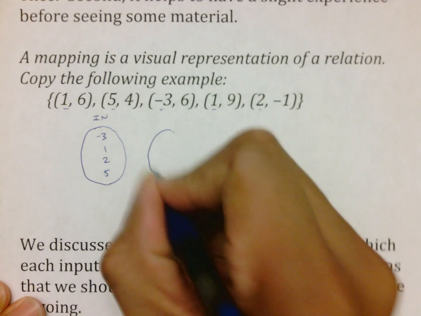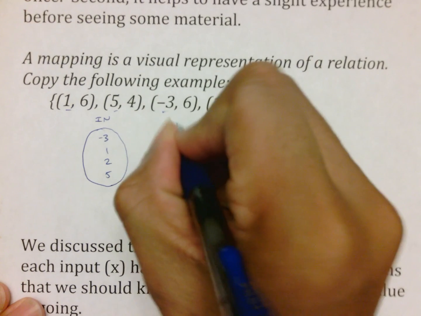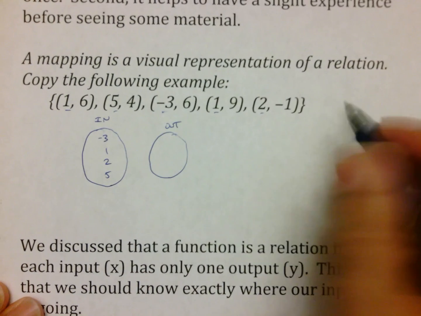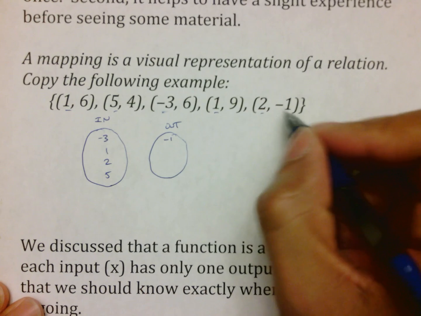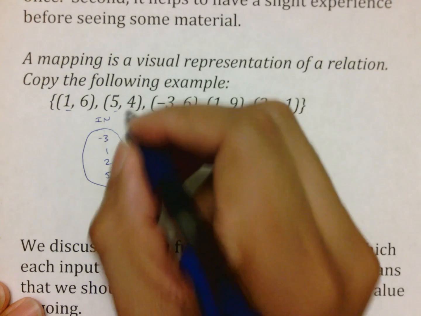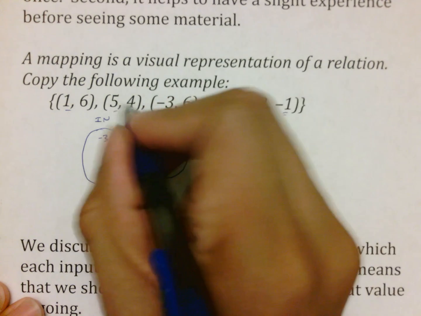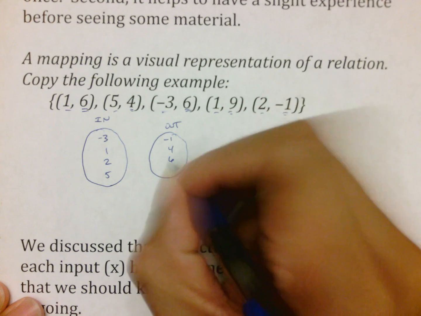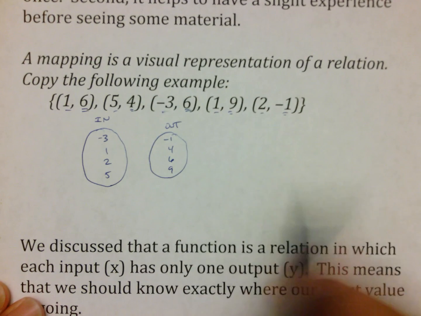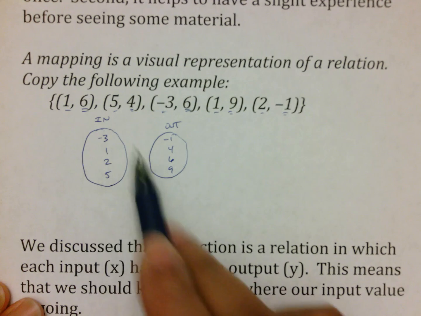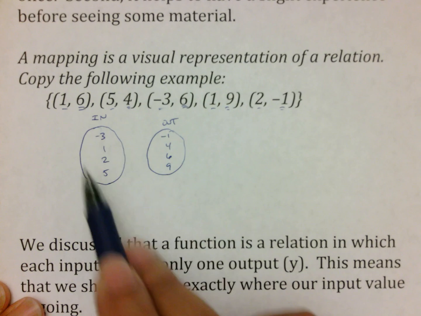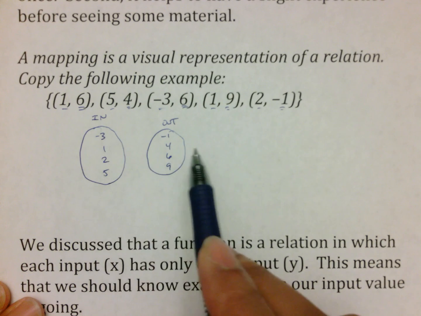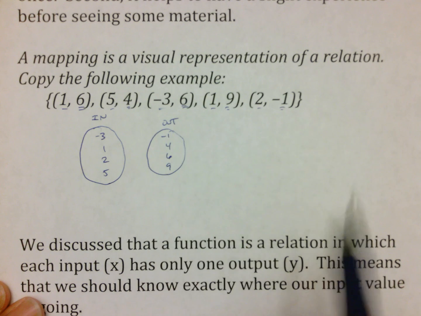Then you put right next to it your range values, which would be your out values, and my range values are -1, 4, 6, and 9. And so again, this is my domain values. That's why I said the experience helps. So we did our domain here, -3, 1, 2, and 5. Our range values -1, 4, 6, and 9.